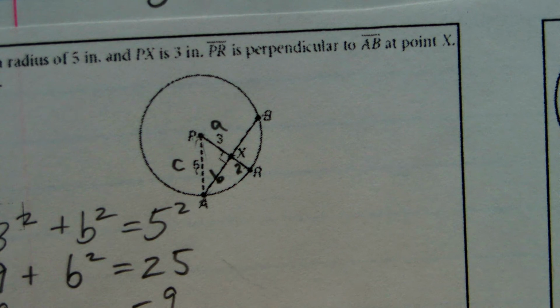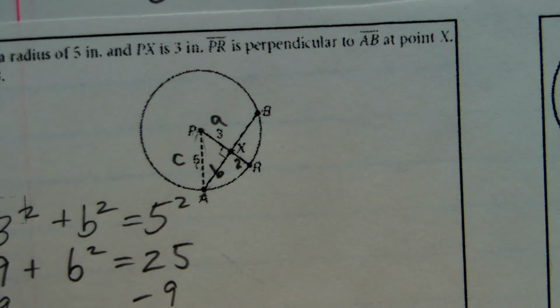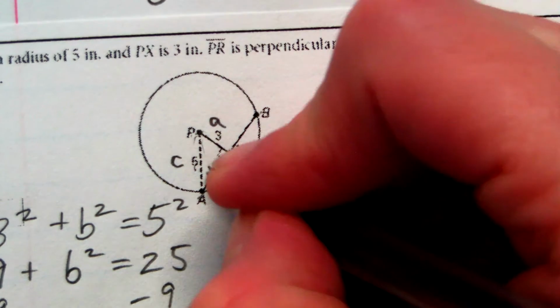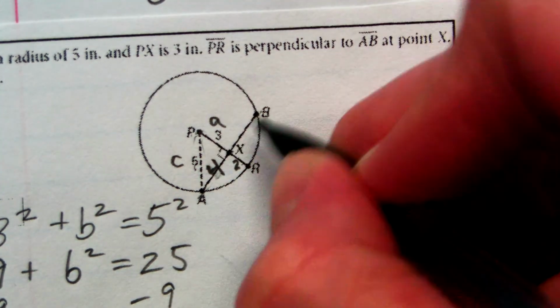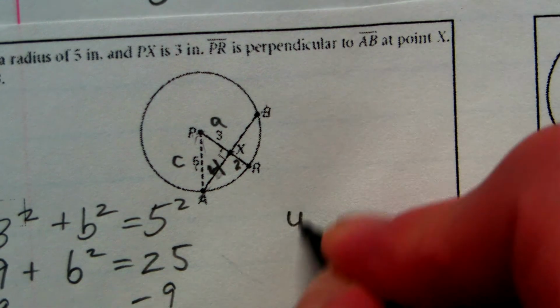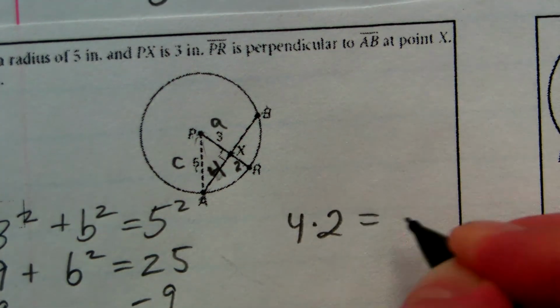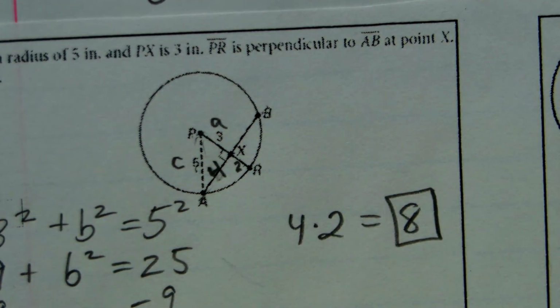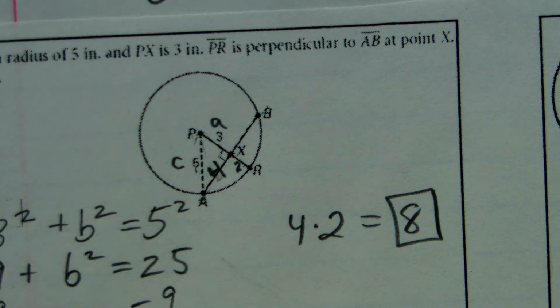If we square root that, you end up with 4. So what essentially that means is this distance right here is 4, and they went from A to B. So you're just going to take 4 times 2 and get a distance of 8.